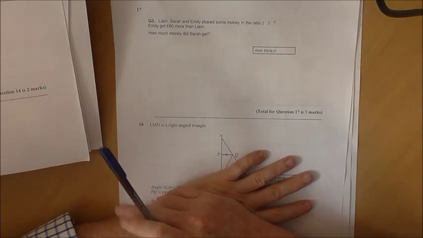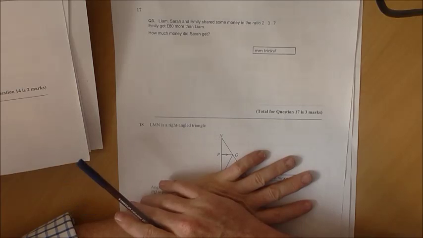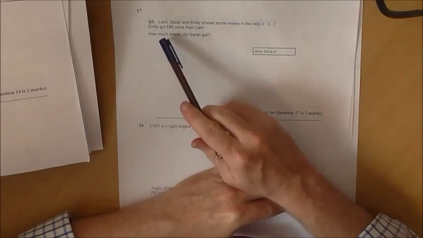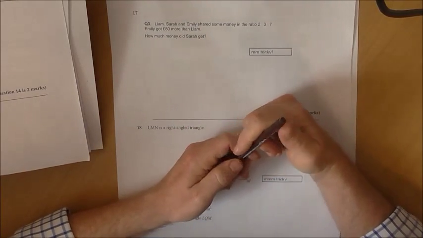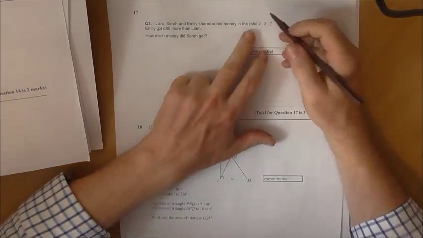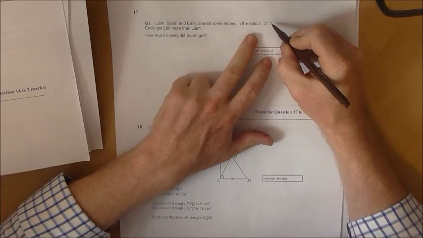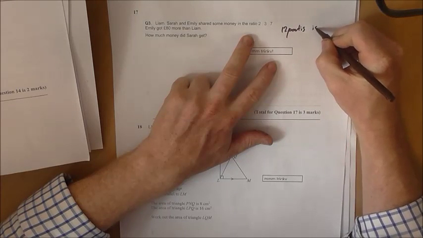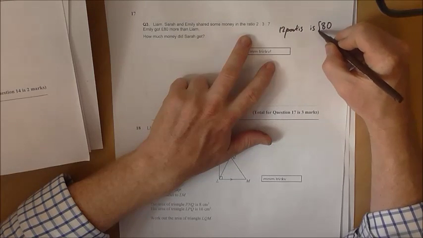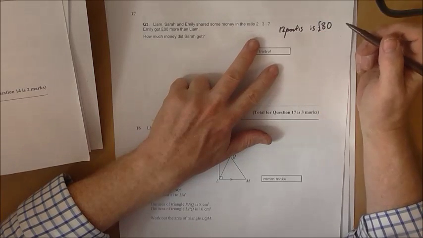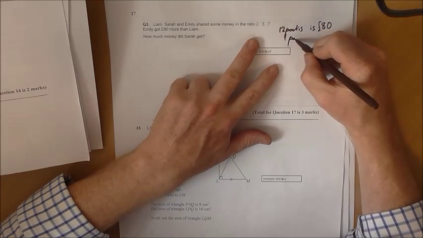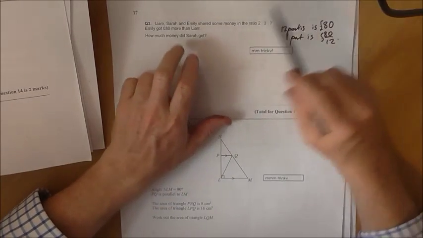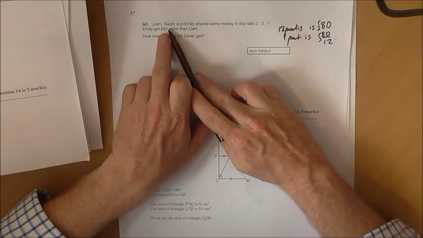So Liam, Sarah and Emily shared some money in the ratio 2:3:7. If I was told that the total was 80, I would say 2 parts to 3 parts to 7 parts is 12 parts. So I would go 12 parts is 80, therefore 1 part is 80 over 12, and then I'd be away. However, 80 is not the total, it's something else.